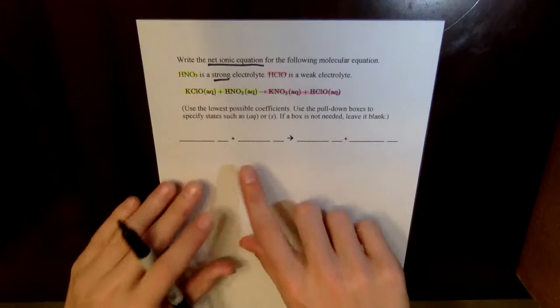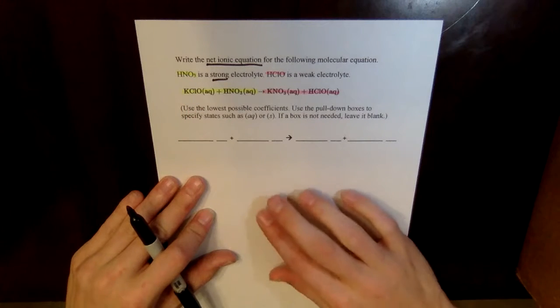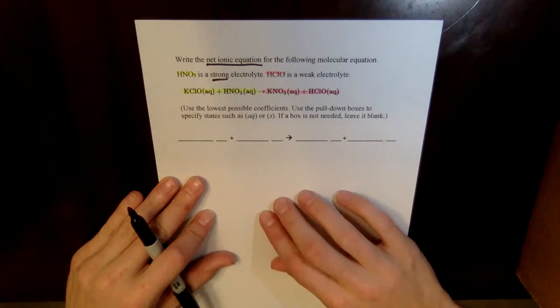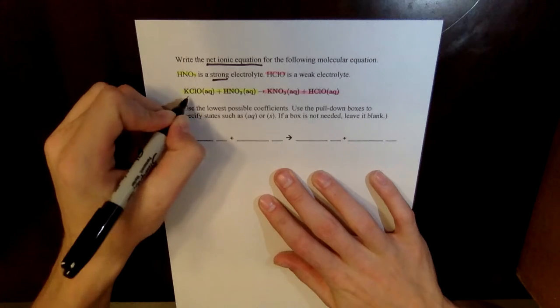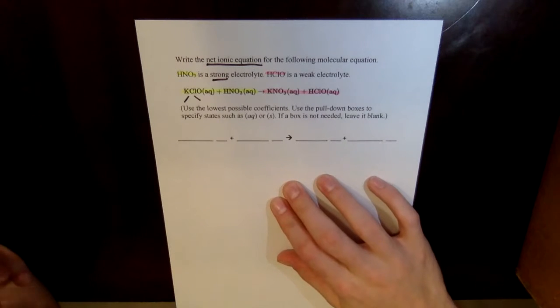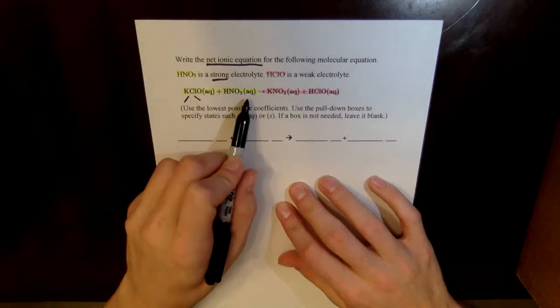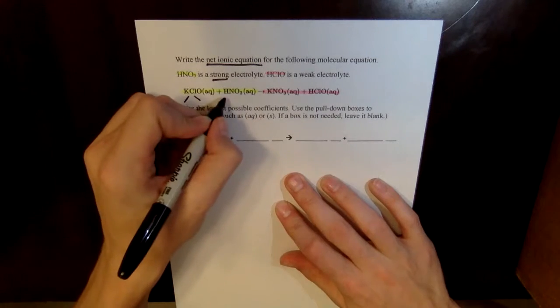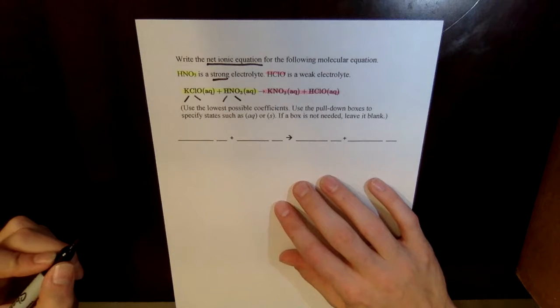Okay, so let's take a look at our chemical equation here. We're told that KClO is aqueous. So because KClO is an aqueous compound, that is going to break apart into its respective anion and cation. Our next compound, HNO3, is also aqueous, so it will also break apart into its respective anion and cation.